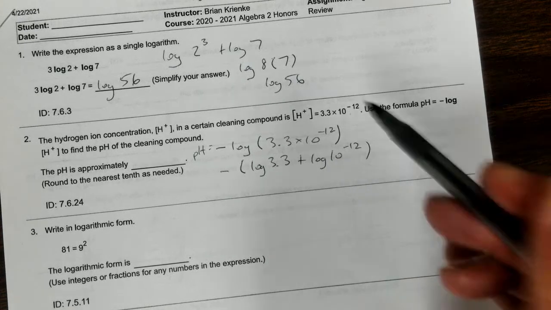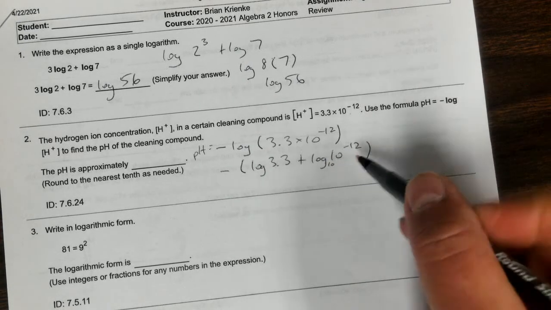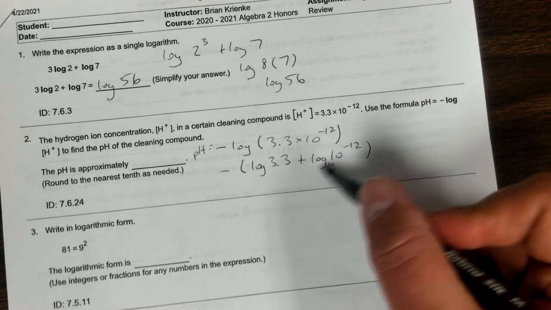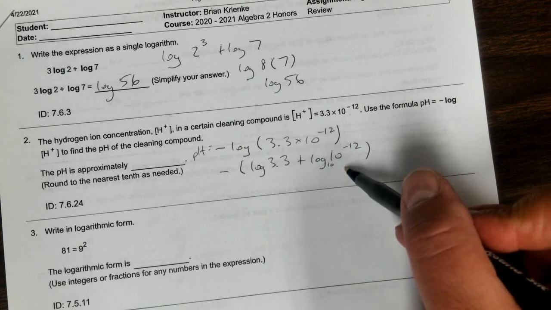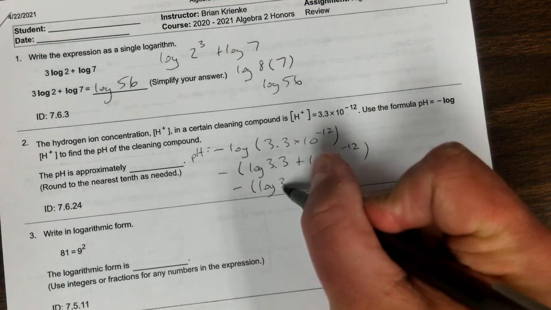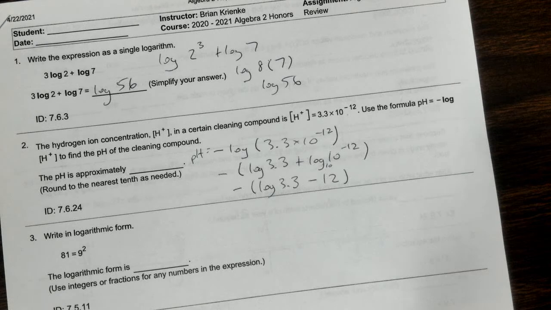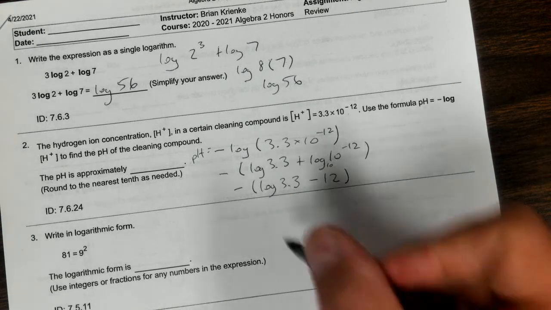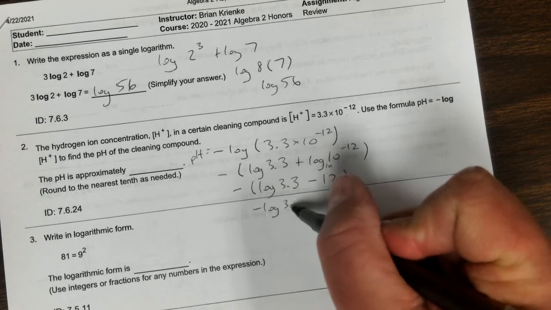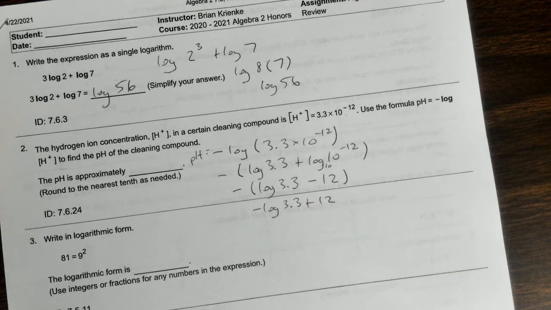The reason to do this is that with a common log, which is base 10, these things are going to cancel, so you just end up with minus 12 here. So you have minus parentheses log 3.3 minus 12. Now distribute your minus sign, so minus log 3.3 plus 12, and then just use your calculator.